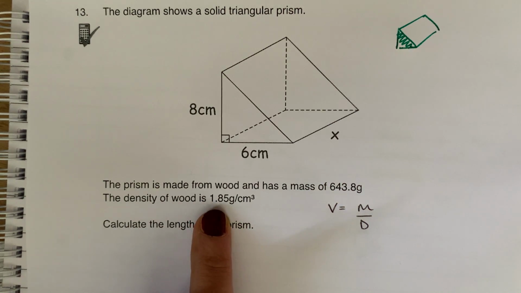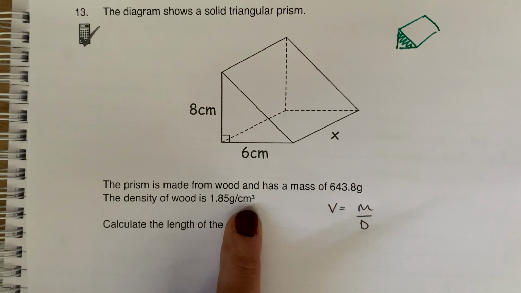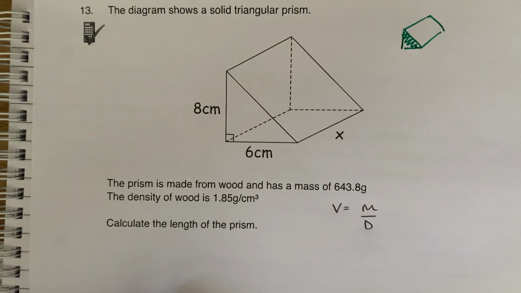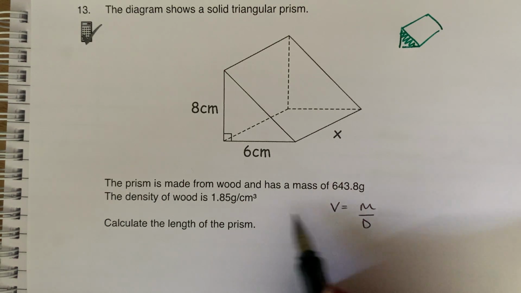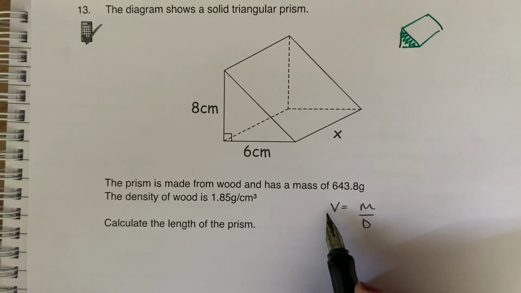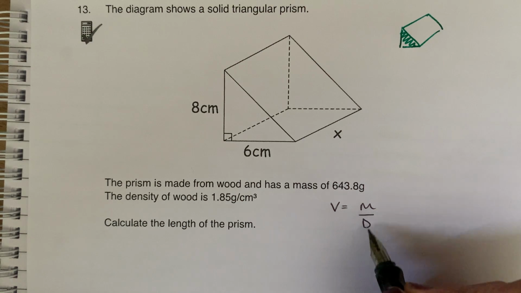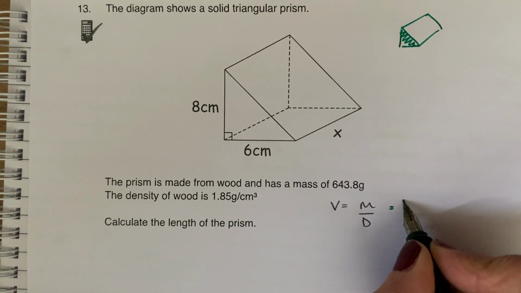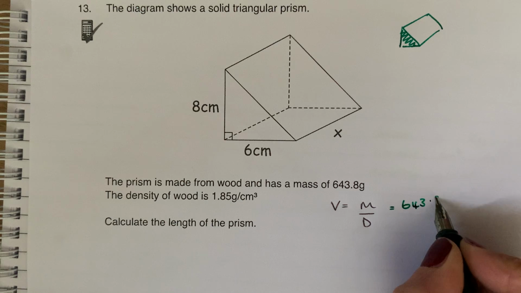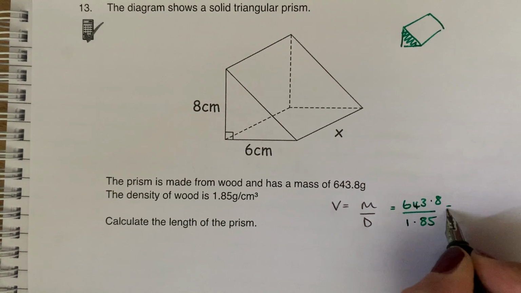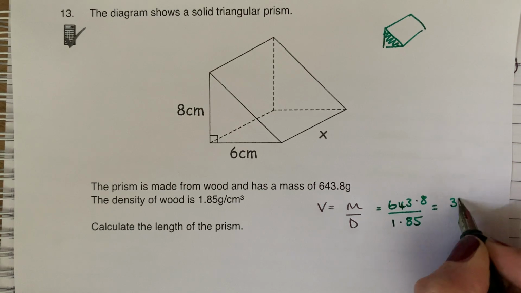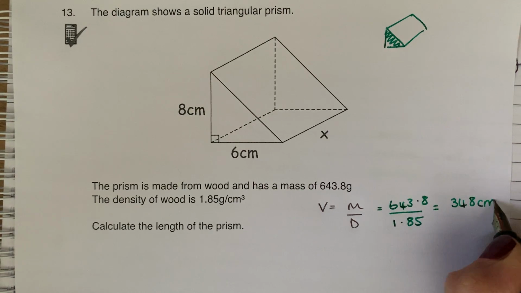The density of the wood is 1.85 grams per centimetre cubed. Now check, we've got grams and grams, so I'm happy with the way things are going to go. What's missing is, I've got the mass, I've got the density, I need to find the volume. So volume is going to be the mass over the density, so that's going to be 643.8 over 1.85, which will give me an answer of 348 centimetres cubed.